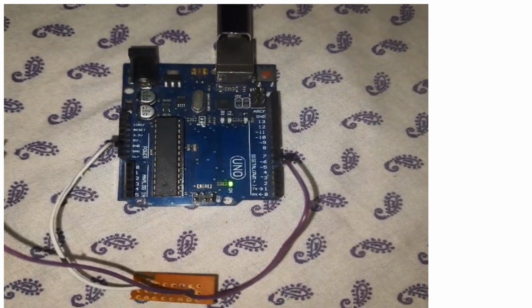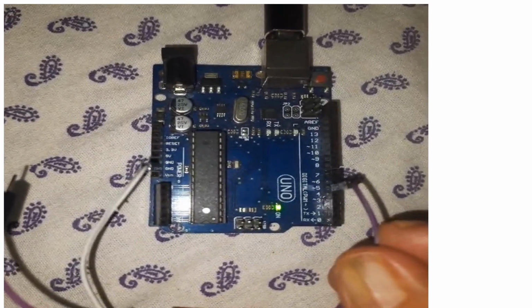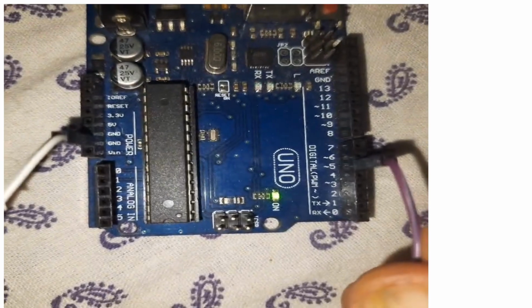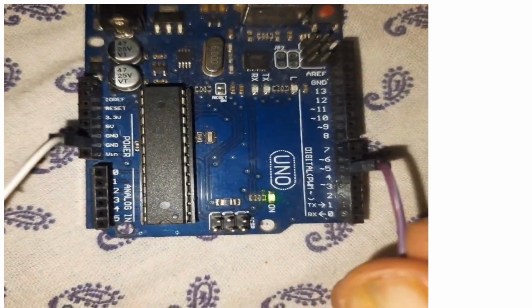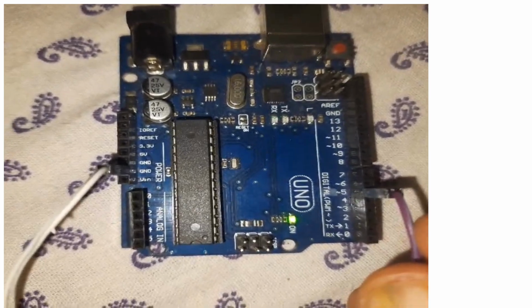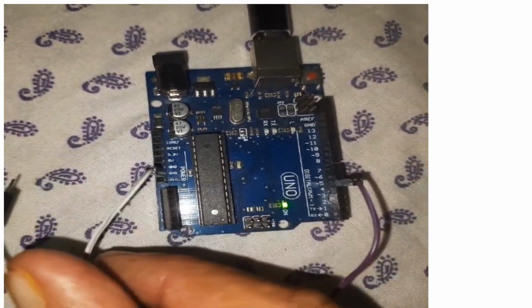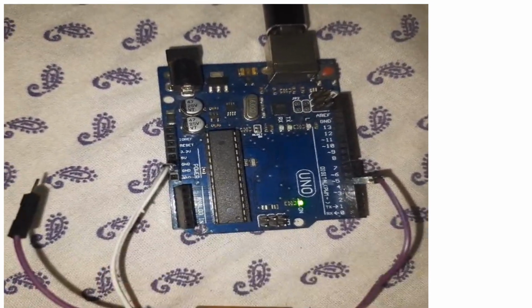In this setup, it is quite visible. The right side fly lead is connected to pin number 5, which is the input pin in our setup program. The left lead, which is white in color, is connected to ground.